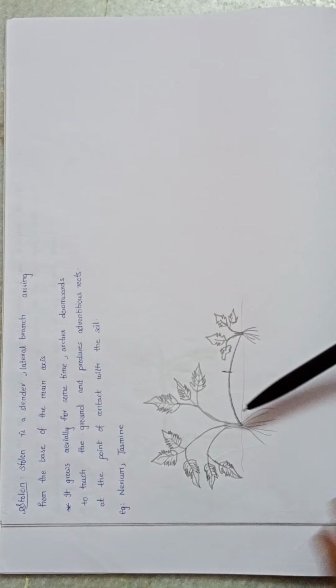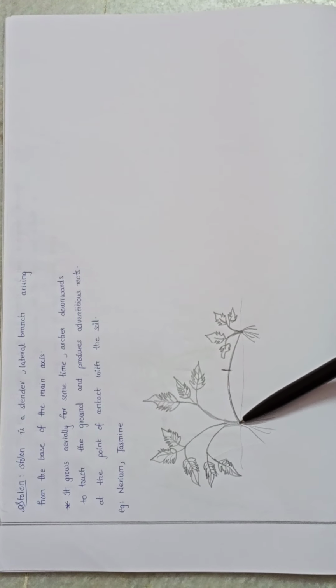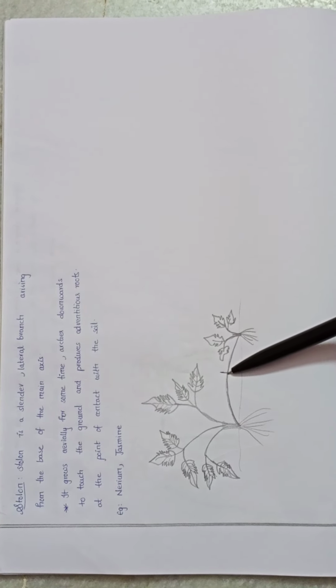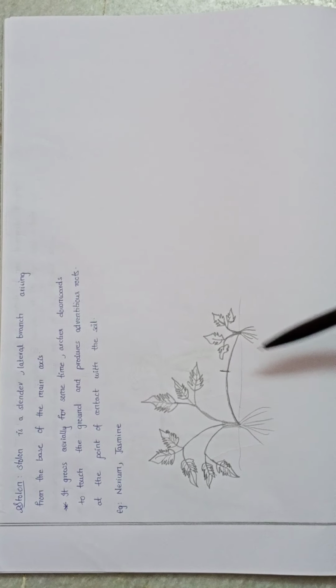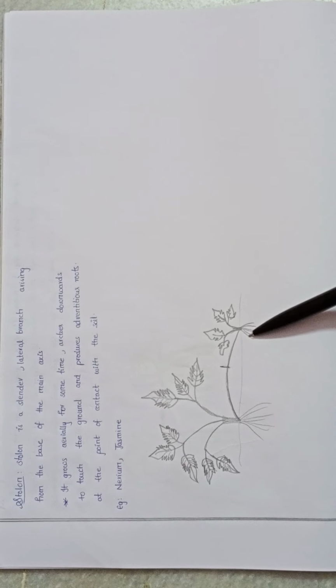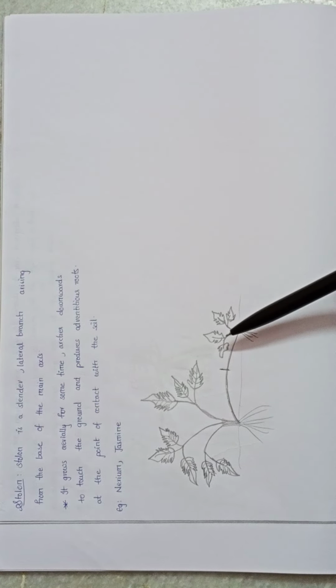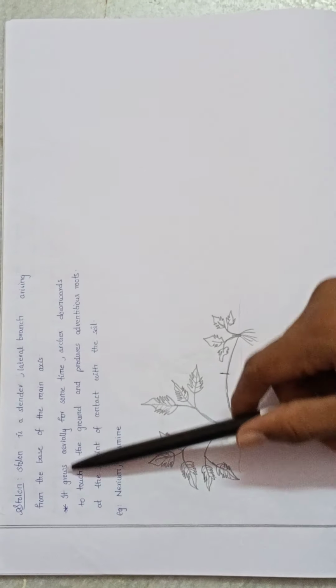Again I will explain that. Here the lateral branch of the main axis at the base arches and is exposed to air for some time and touches the soil at a point and grows, and adventitious roots are produced and they form an individual new plant. Now we will enter into the points.